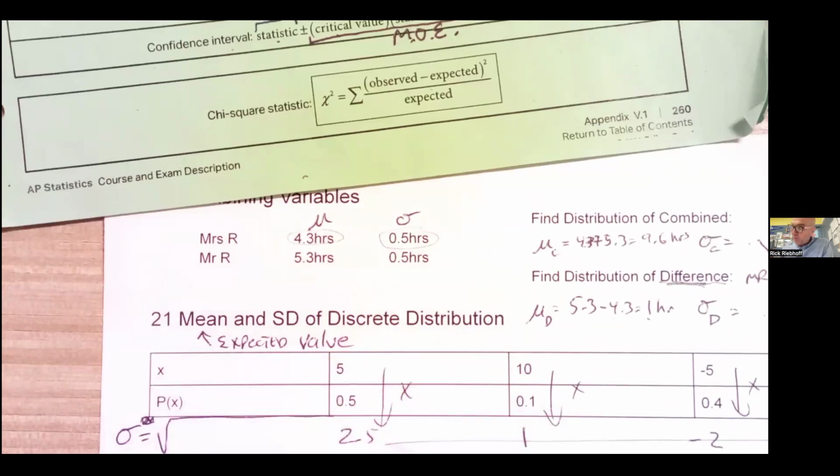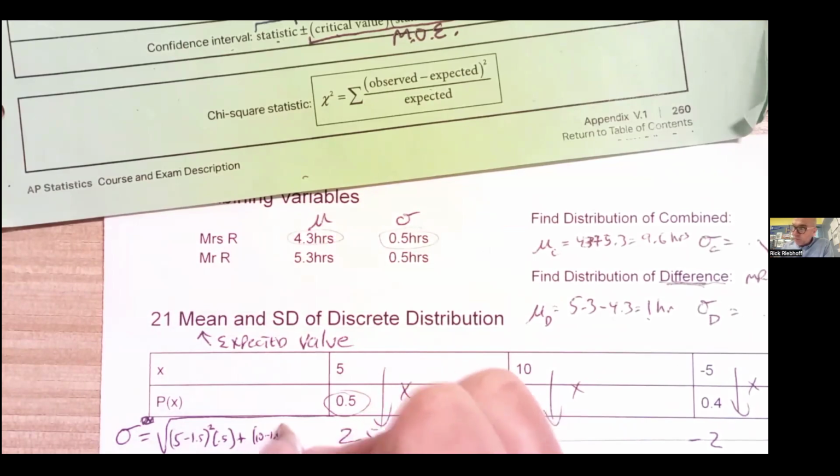So for the standard deviation of this one, I'll just start it over here just so we can see it. Standard deviation is equal to big square root. I'm going to go 5 minus the mean, so 5 minus 1.5. I'm going to square that, and then multiply the probability, 0.5. Then I'm going to add the next one, 10 minus 1.5, square that, multiply by its probability. So I'm going to do that for all three of them.